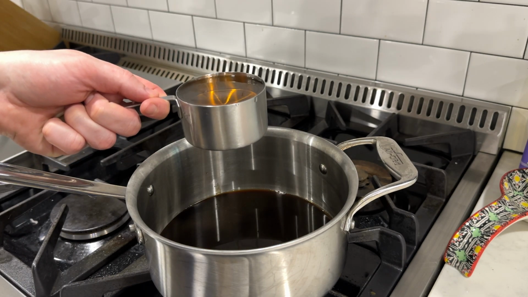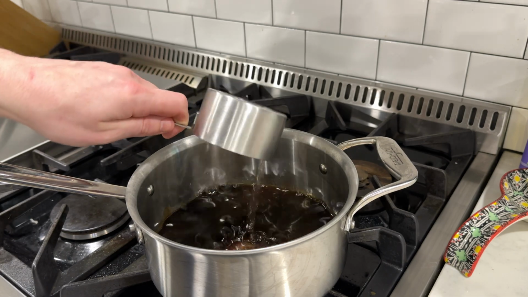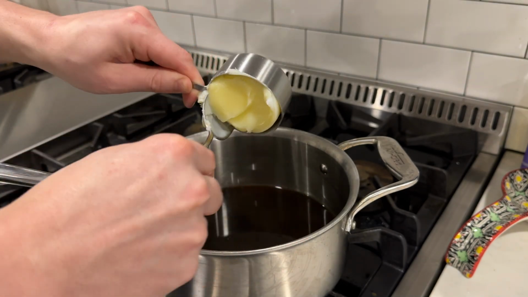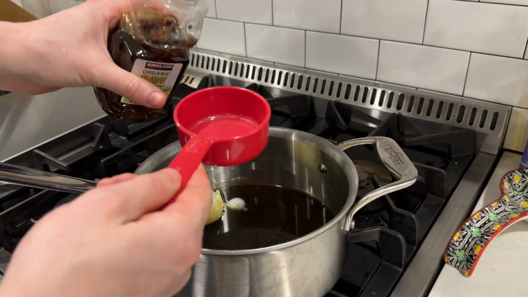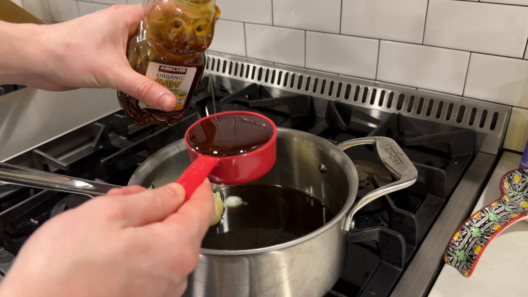A cup of apple cider vinegar. I'm hoping that pairs well with the sweetness of that tamarind chutney. Half a cup of ghee, and half a cup of honey. I warmed this up to make it easier to pour. We're gonna bring that mixture up to a boil, then we're gonna reduce the heat and let it simmer for about 10 to 15 minutes.